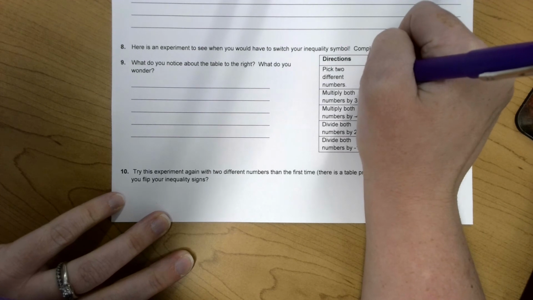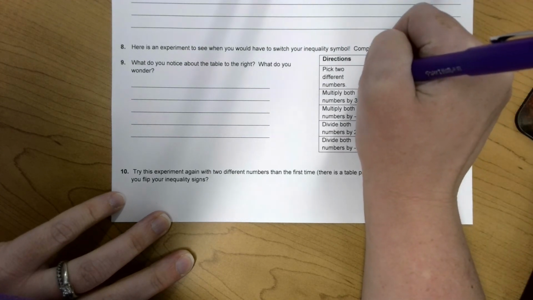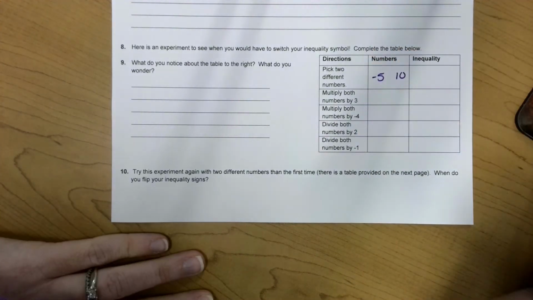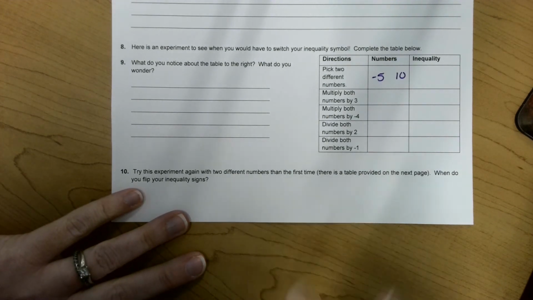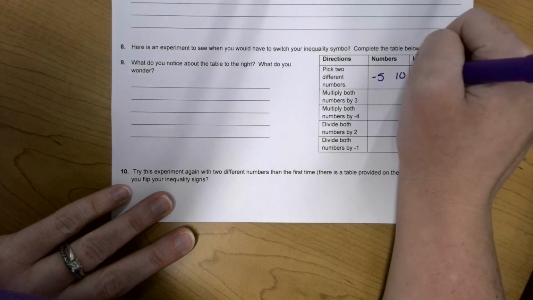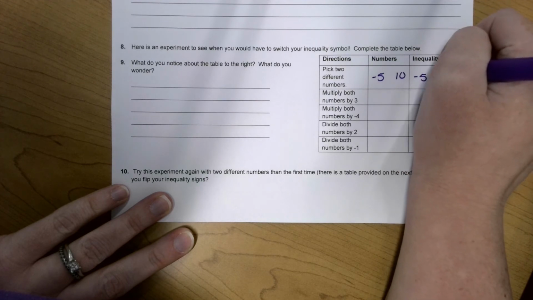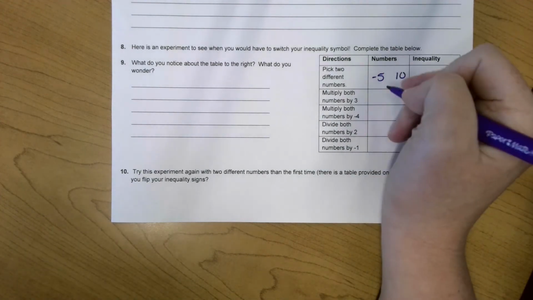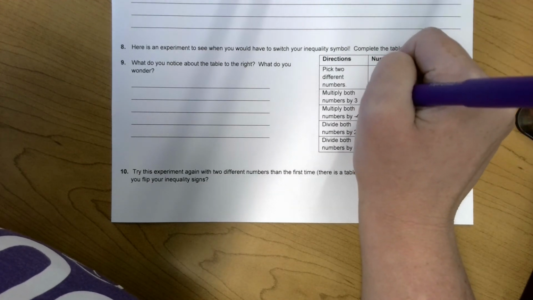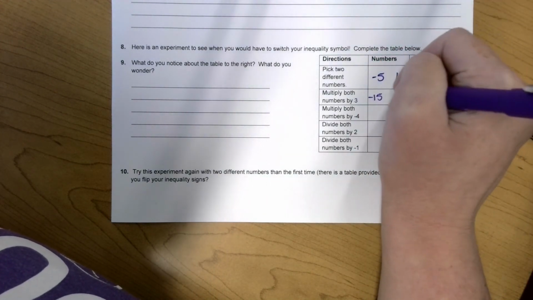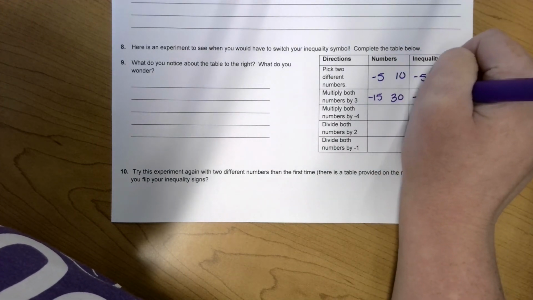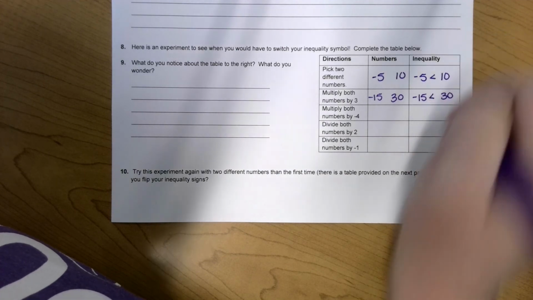Let's do -5 and +10. I wanted to do one that had a negative in there too. All right, so we have -5 and +10. So if I want to write my inequality, this would be -5 is less than 10, and we know that's true. Okay, so step 2, multiply both of these numbers by 3. So if I do that, times 3 would be -15 and 30. Okay, so if I were to write this as an inequality, this would be -15 is less than 30.